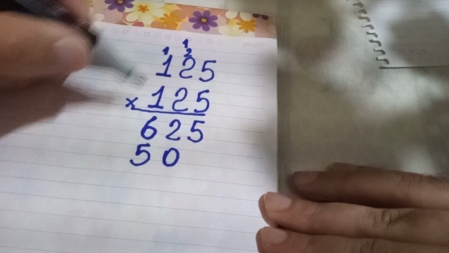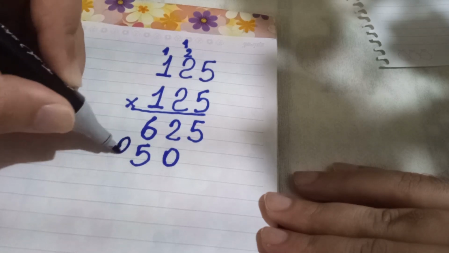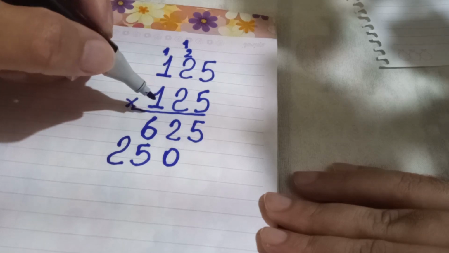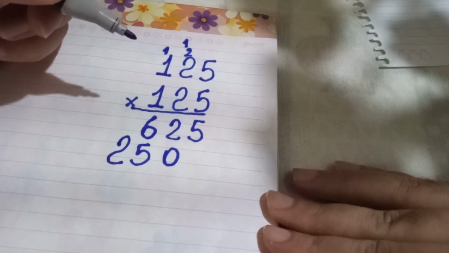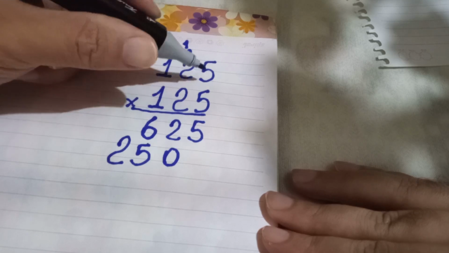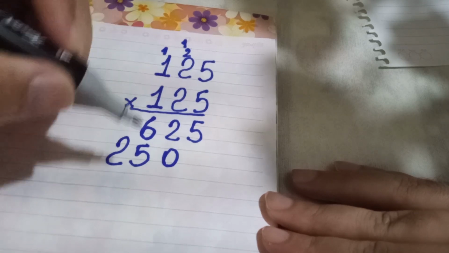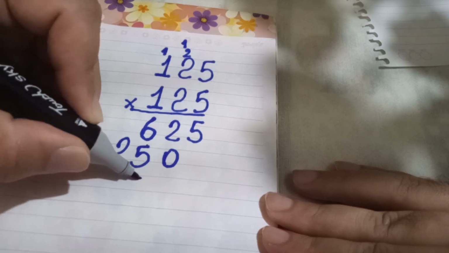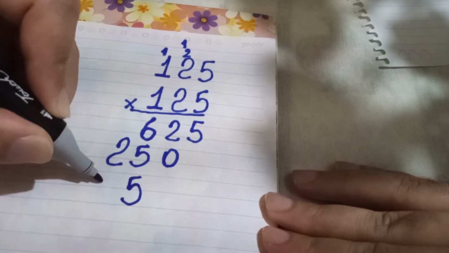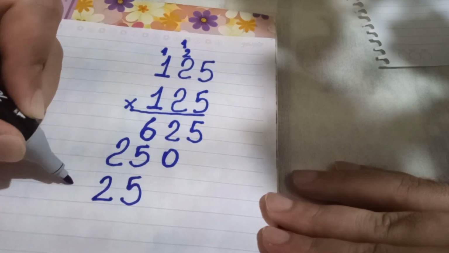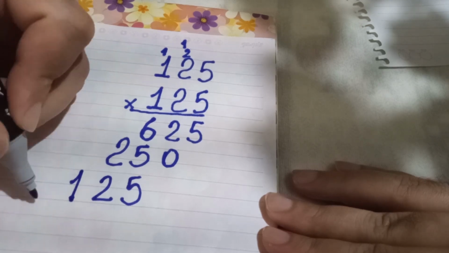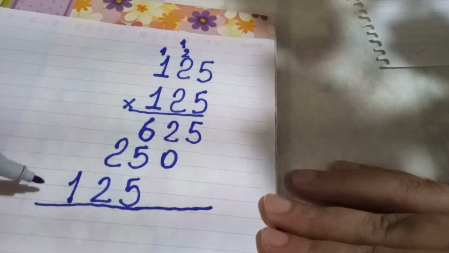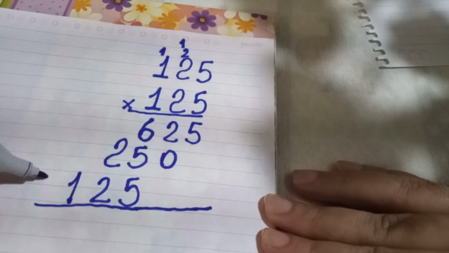Now we will multiply by 1. Since it's a multiplication by 1, we just repeat the number, which in this case is 125. However, we must remember that we have to start placing the result one place ahead to be able to set up the calculation correctly. Now, let's add all of that. That is, it's time for addition.